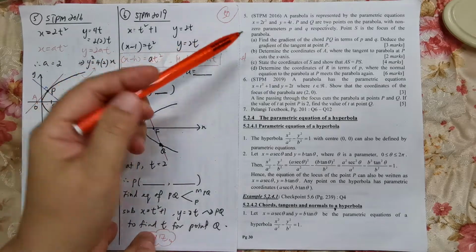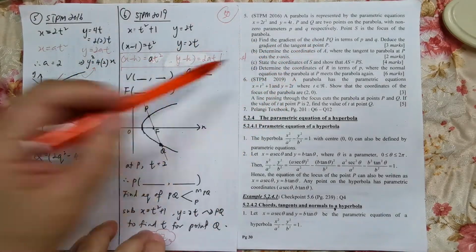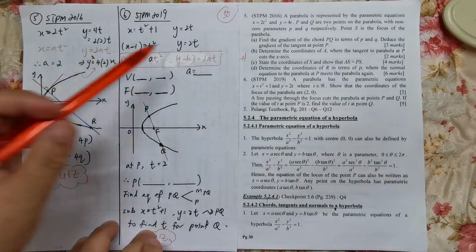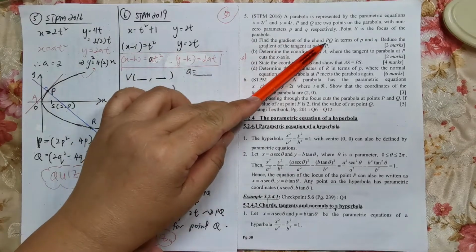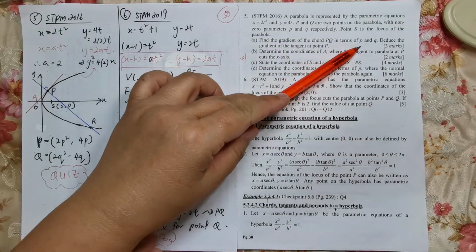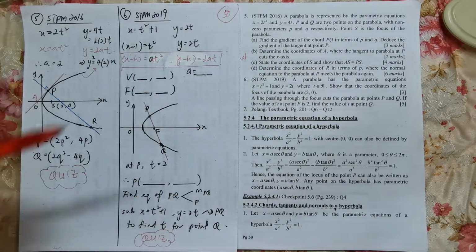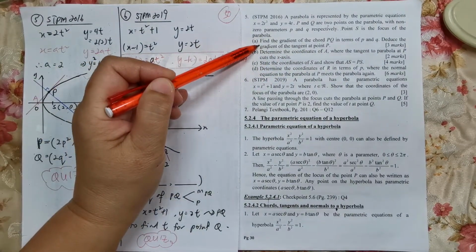Then now you can answer. Part A, find the gradient of chord PQ. No problem, you have the coordinates already. We have discussed three or four times how to find the gradient of chord PQ in terms of p and q. Then deduce the gradient of the tangent at P. It's at the beginning of the video, remember how to deduce?